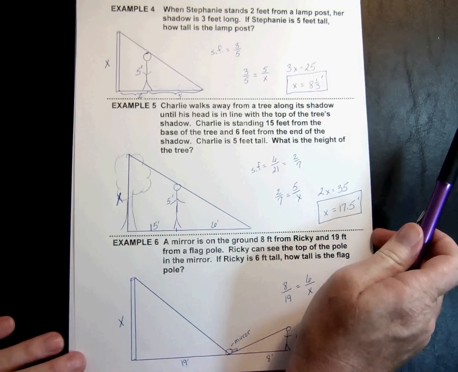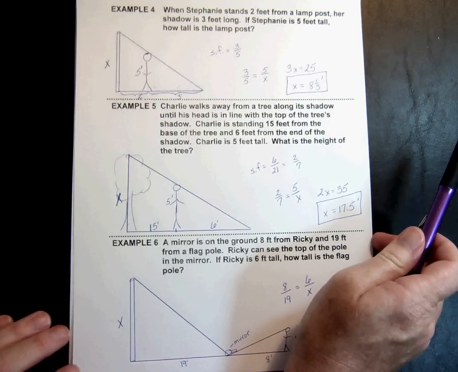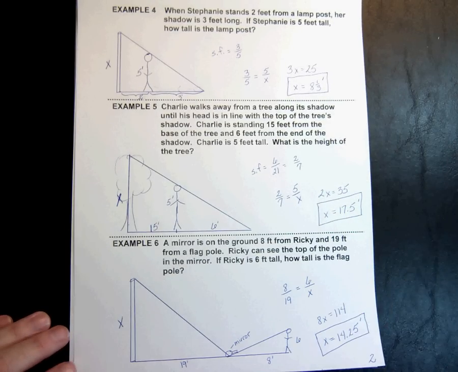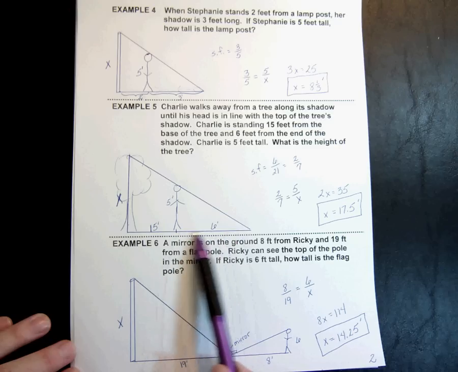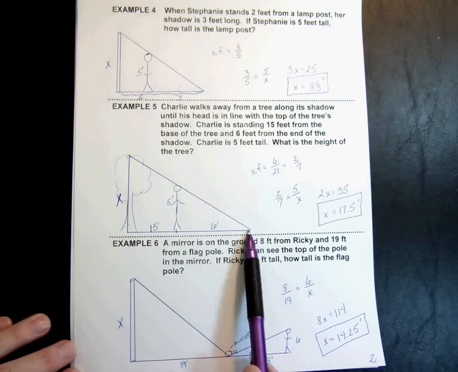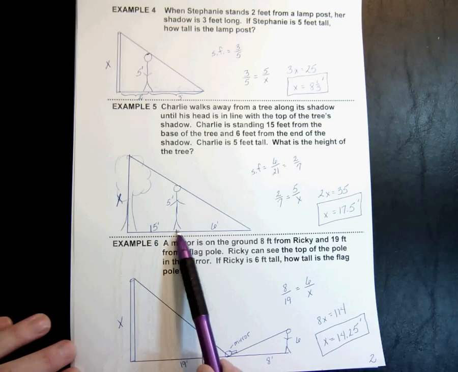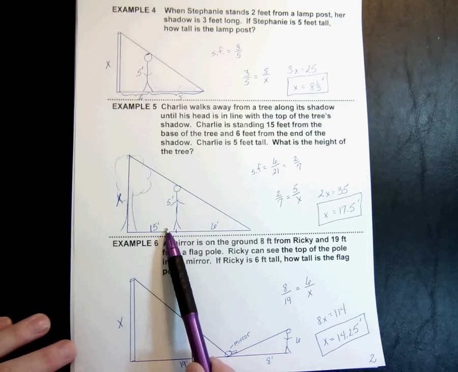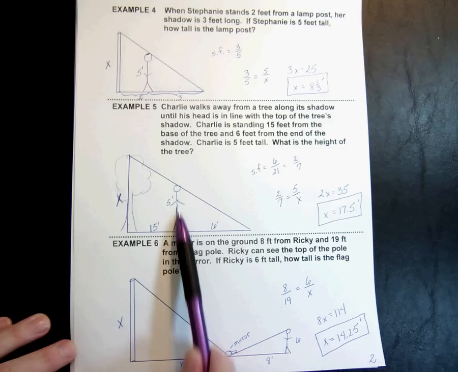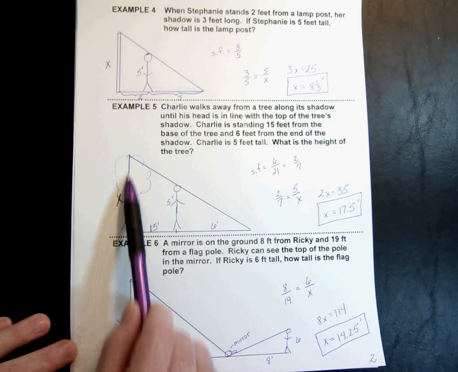Example 5. Charlie walks away from a tree along the shadow until his head is in line with the top of the tree's shadow. He's standing 15 feet from the base of the tree and 6 feet from the end of the shadow. So if this is the shadow that he would create and he's 6 feet away from it, 15 feet from the tree, I know mine's not necessarily to scale, but still this is a representation of what this would look like. It says the end of the shadow. Charlie's 5 feet tall, so that's going to be his height. So what's the height of the tree?